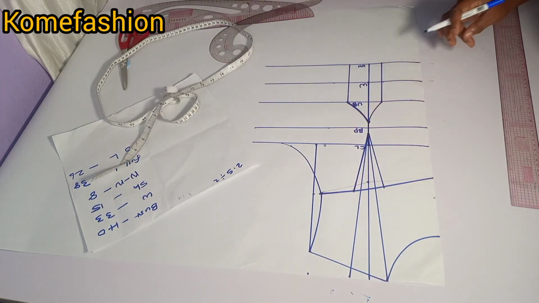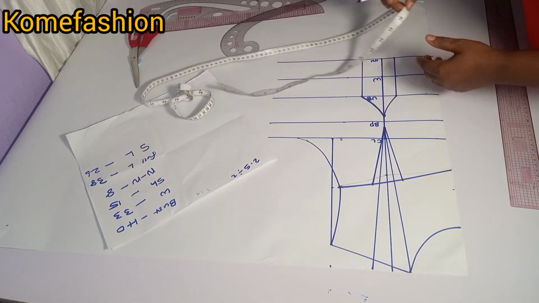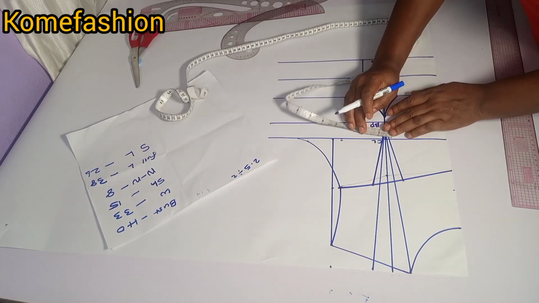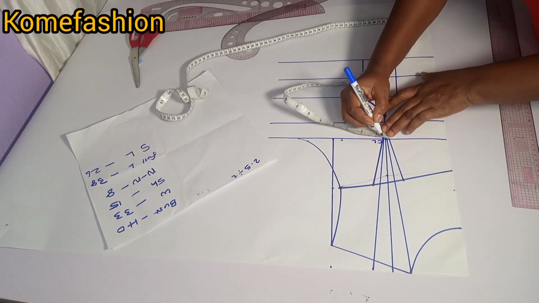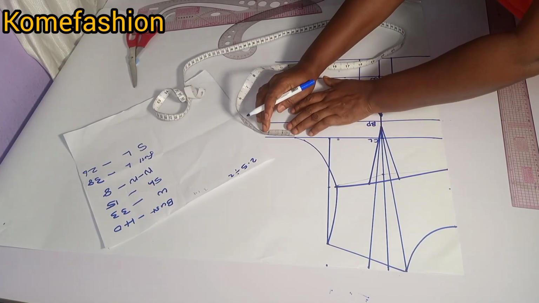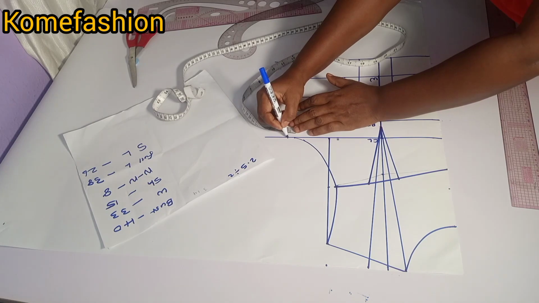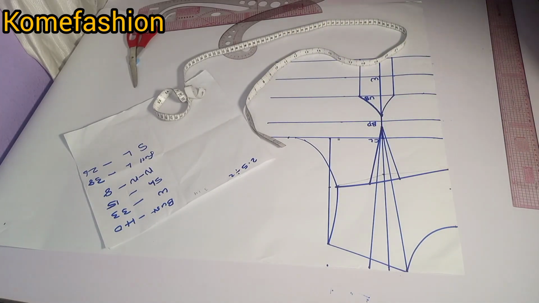So after connecting it this way, the next thing you will be doing now is to, whatsoever you have here like this, extend it on this other side, then reconnect your armhole line.